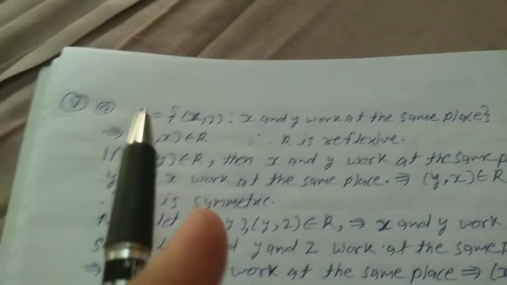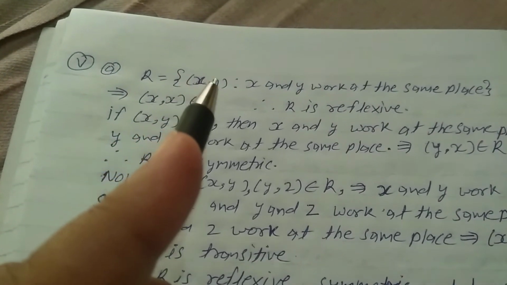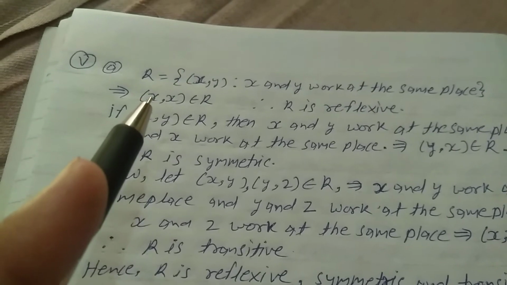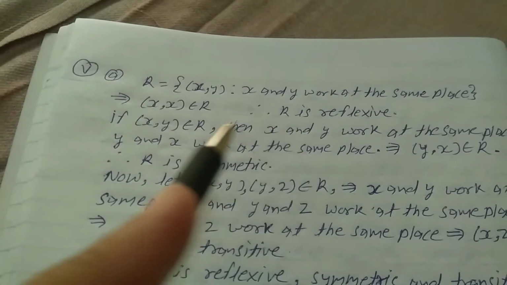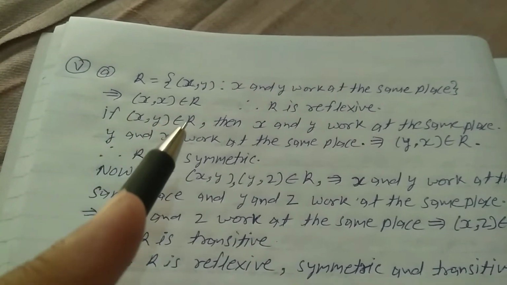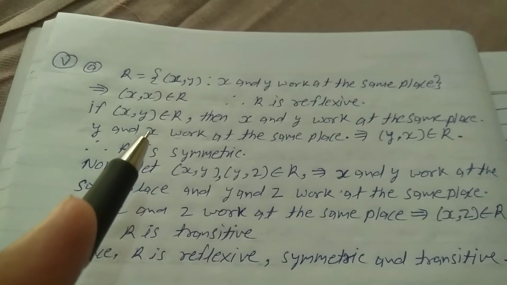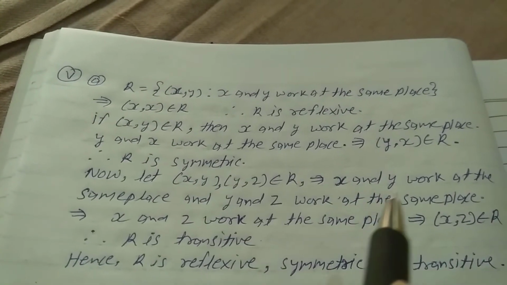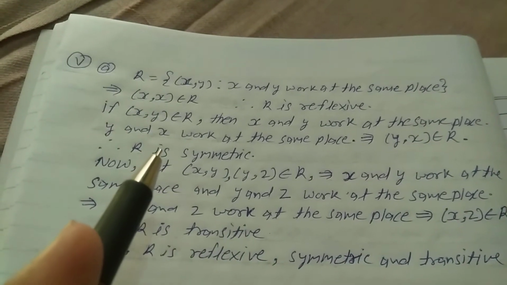Part A: R = {(x, y): x and y work at the same place}. Then (x, x) belongs to R. Therefore R is reflexive. If (x, y) belongs to R, then x and y work at the same place, so also y and x work at the same place, which implies (y, x) belongs to R. Therefore R is symmetric.